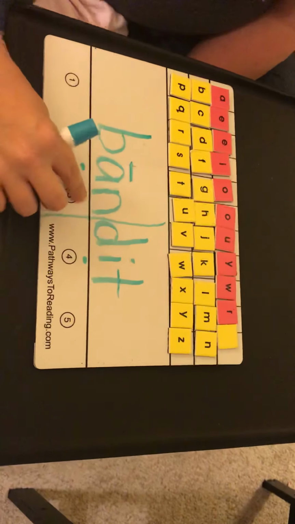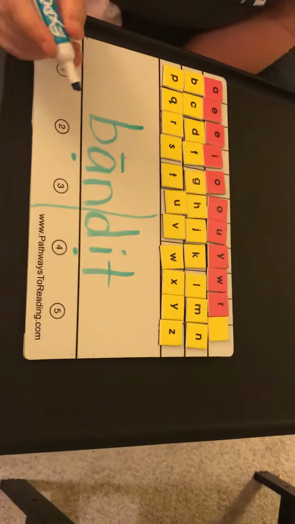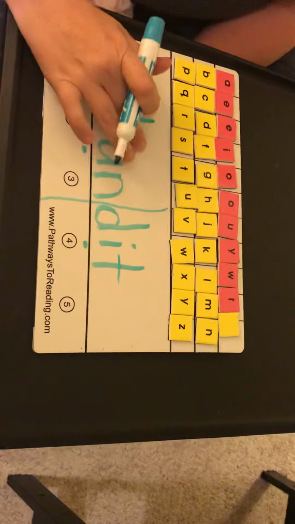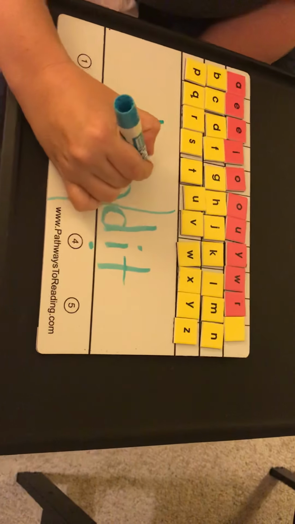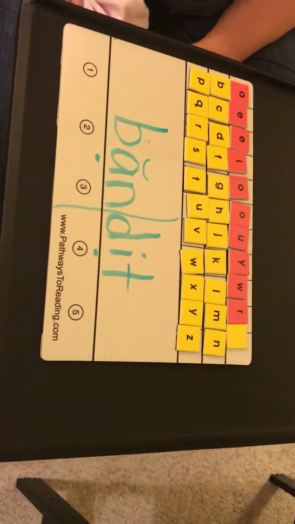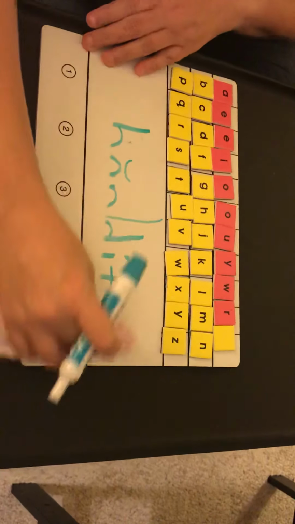Bane, bane, dit. Bandit? No, it must be the word bandit. There we go. We'll try one more just so you get the hang of doing the vowel bump.